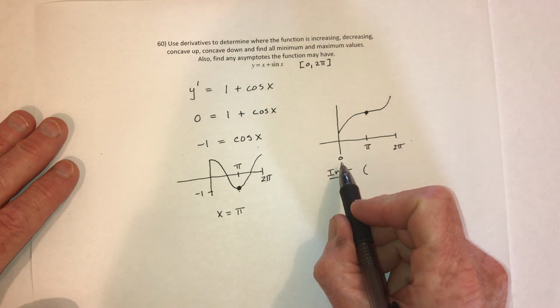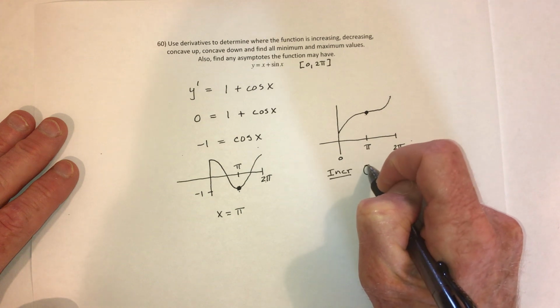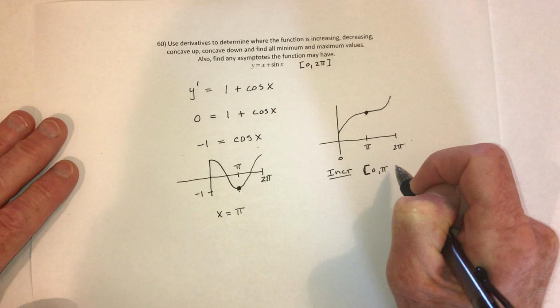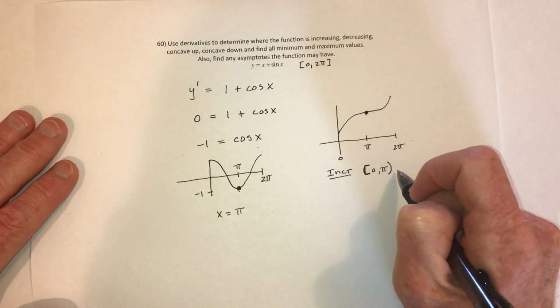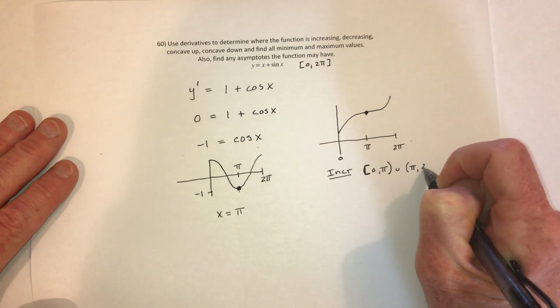So it's increasing from 0 to pi, and actually that's a square bracket, so this should be a square bracket. And then put a round parenthesis to take out the pi. And then the right side from pi to 2 pi.